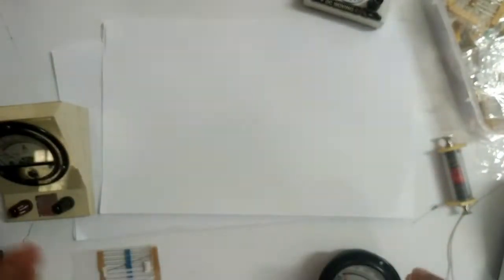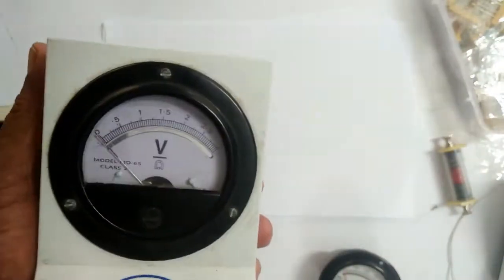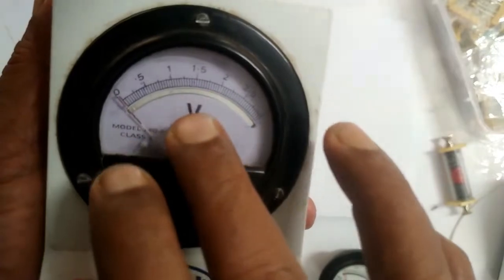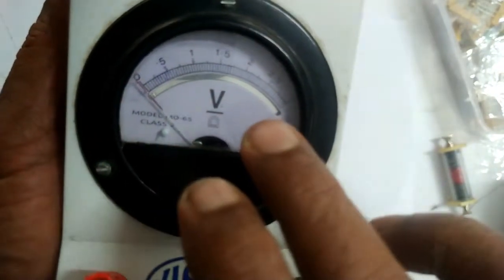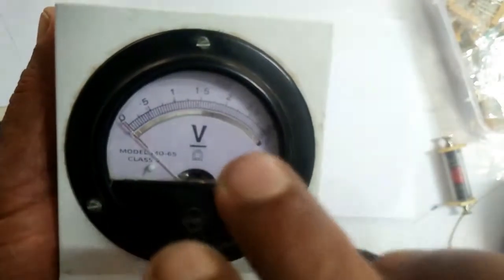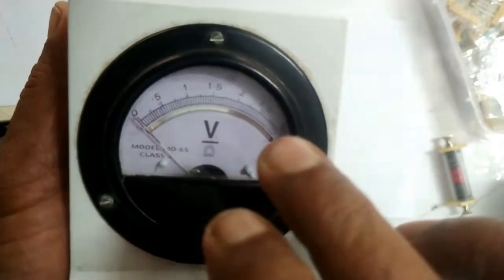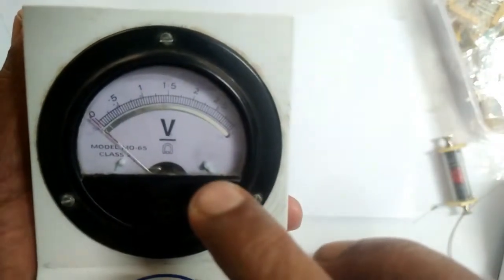Okay, now coming back to the least count of this voltmeter. But before that, a voltmeter is the device to find out the potential difference, that is the voltage, between two points.